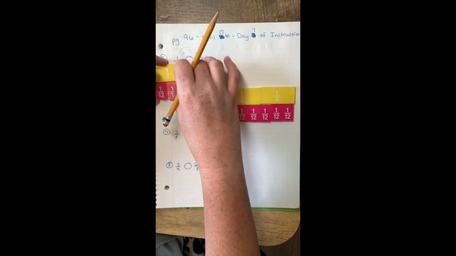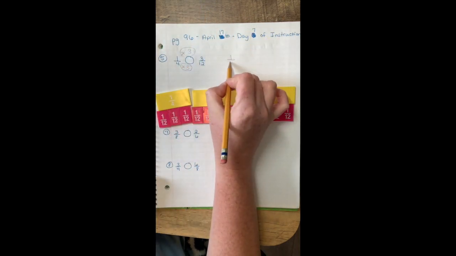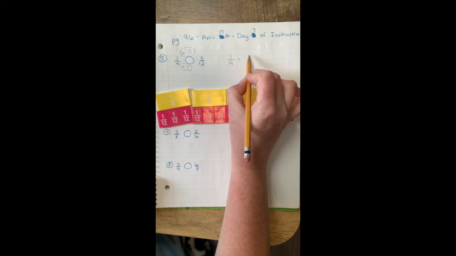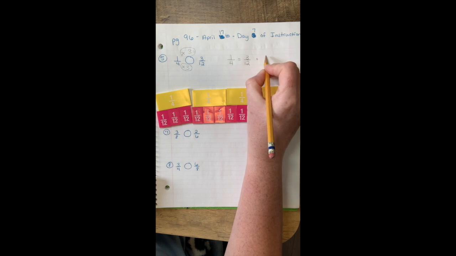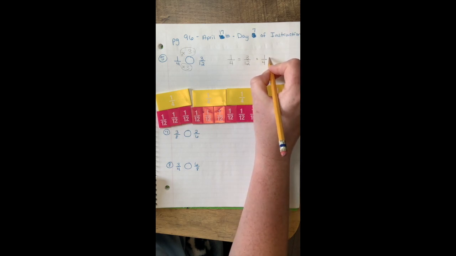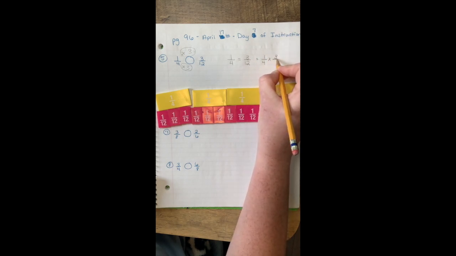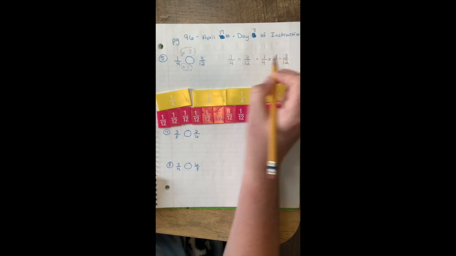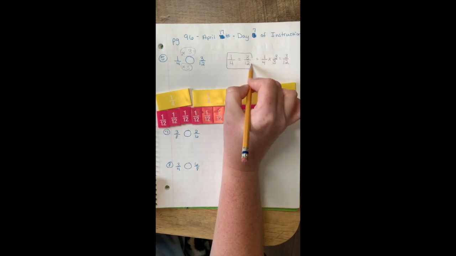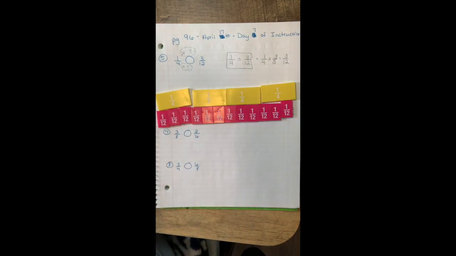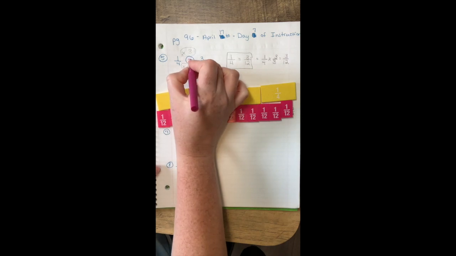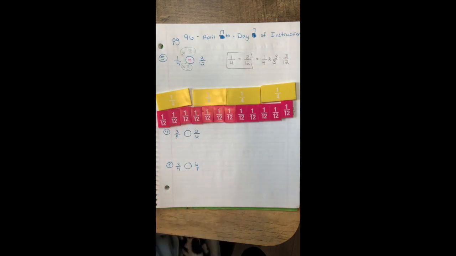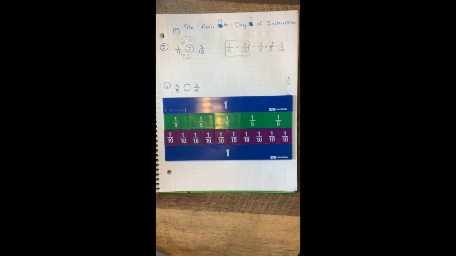So 1/4 must be equivalent to 3/12 because 1/4 times 3/3 equals 3/12. These two fractions are equivalent. So inside of my box, I'm going to write equal to for them being equal. All right, friends, so let's do that with another one.